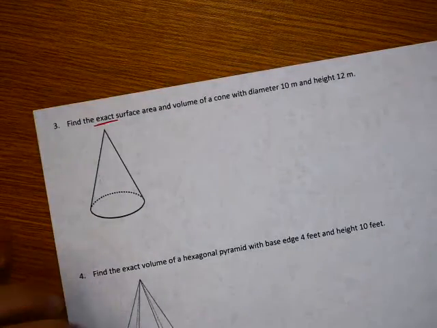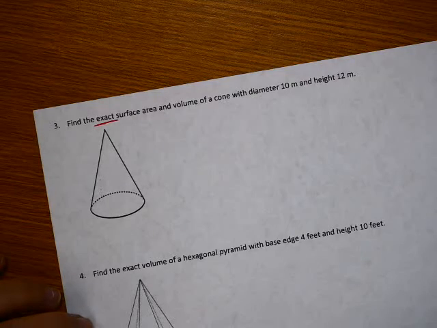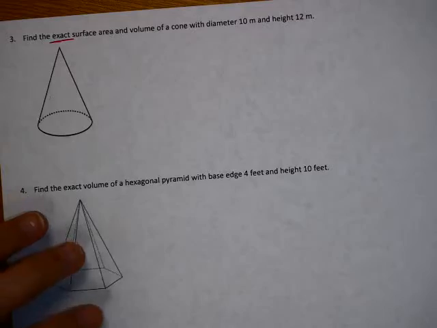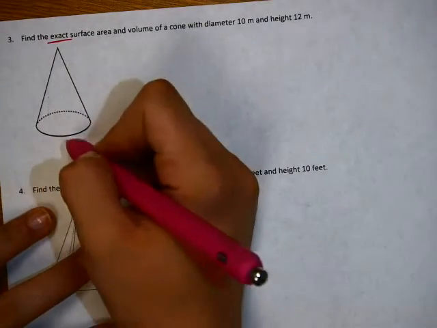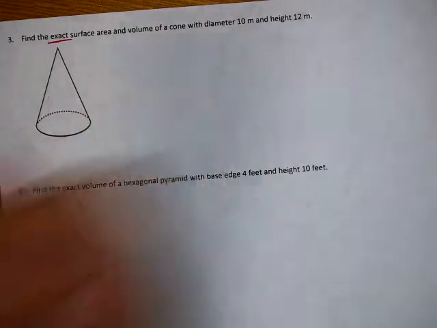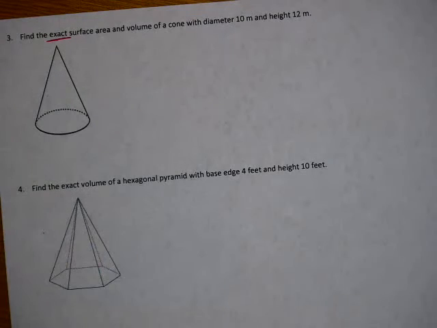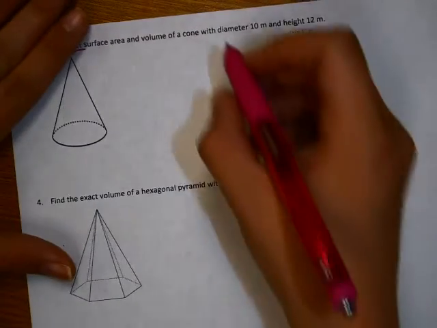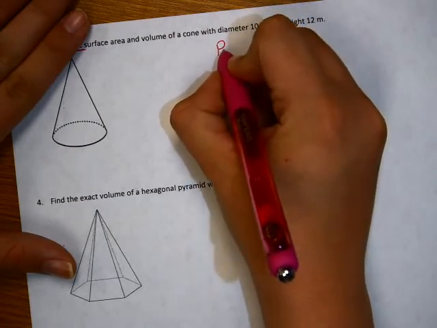That means either in terms of pi or simplest square root. So since I have a cone, I know I'm going to have pi in my answer since it's asking for the exact surface area and volume. So we need to find all 4 options.